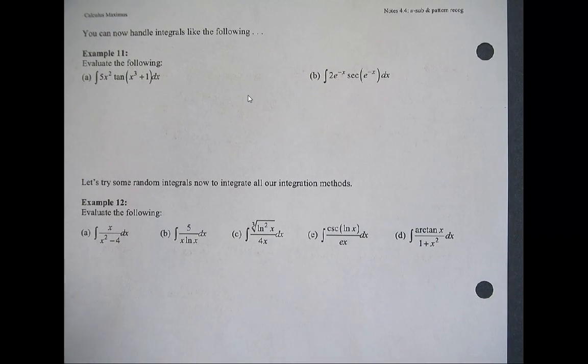Okay, so let's see if we can handle some of these. Let's have you try these. I think you could try both of them. If you want to turn it on in a second to see how you did with the first one, that's fine. But pause it, give it a whirl.